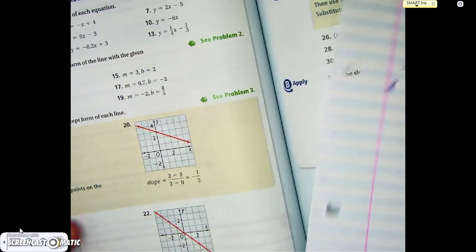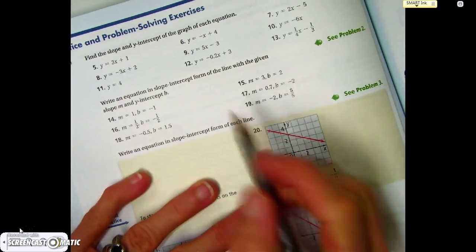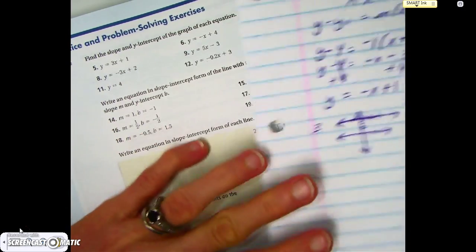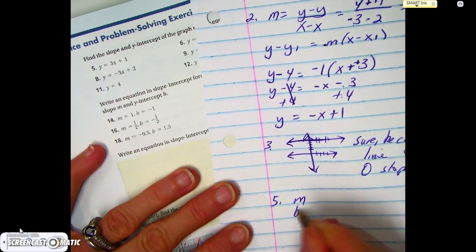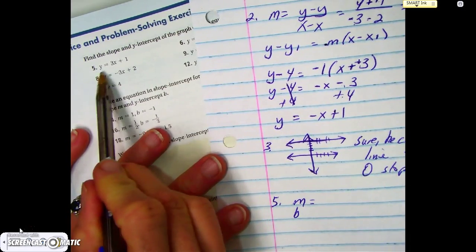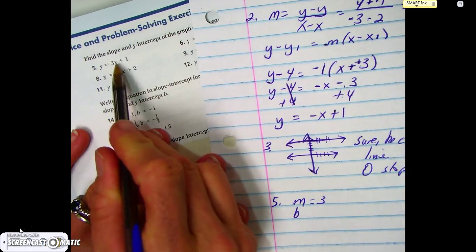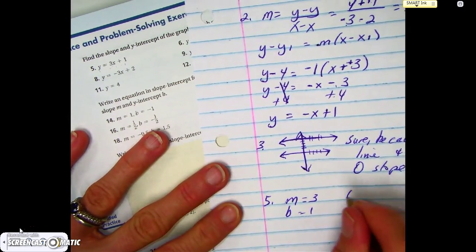This is going to be easy. Easy steezy. Let's look at number 5. Number 5 says, find the slope and y-intercept of the graph of each equation. So on 5 through 13, all you have to write is m and b. What is m and what is b? So what's the slope? Right there, 3. What's the y-intercept? Y equals mx plus b. It equals 1.